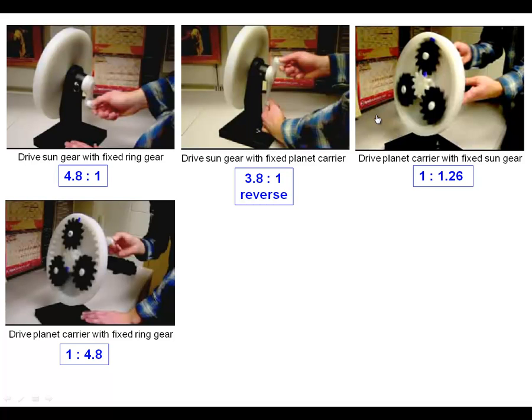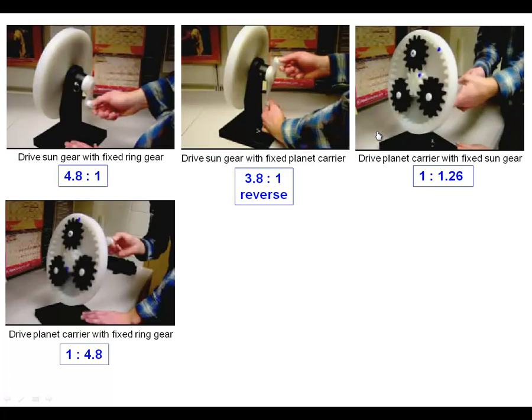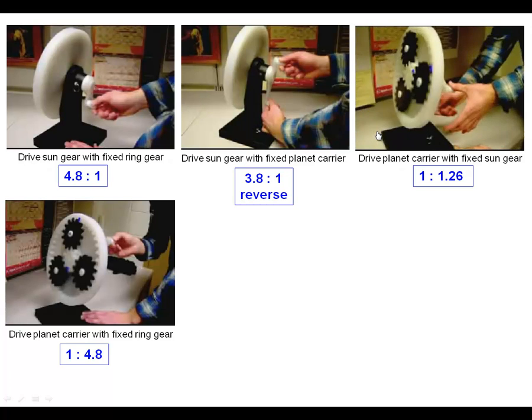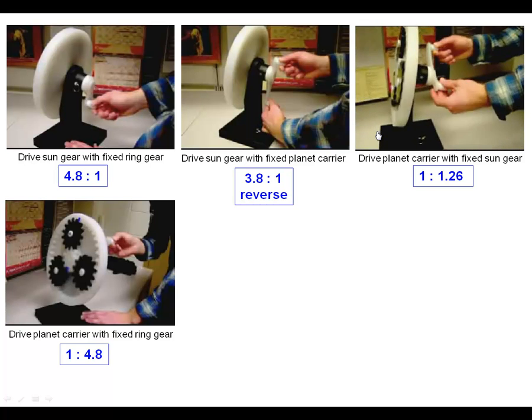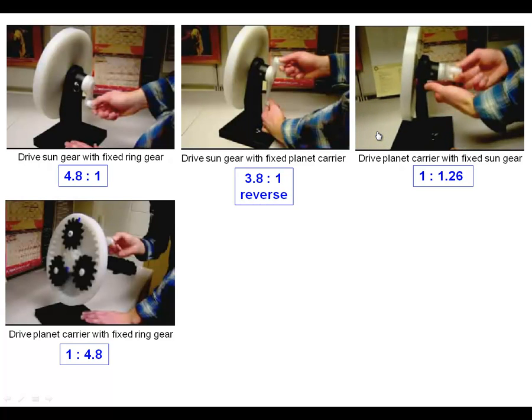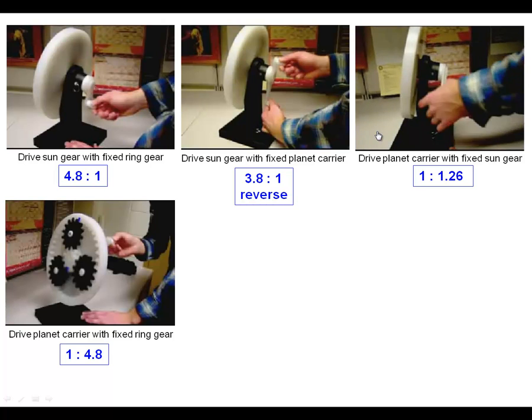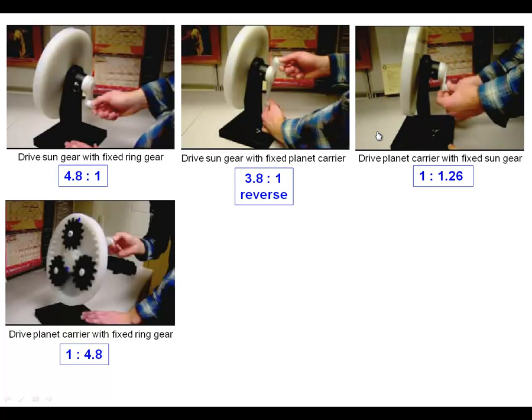Here's another scenario. What if we were to drive the planet carrier and fix the sun gear? Now let's look at what happens there. Now we have almost an overdrive situation, a 1 to 1.26. So now you can see that he's holding the sun gear fixed and driving the planet carrier, and that results in almost a 1 to 1. The ring gear actually goes faster than the driving planet carrier.